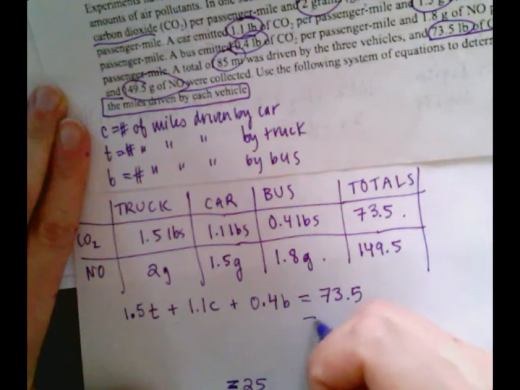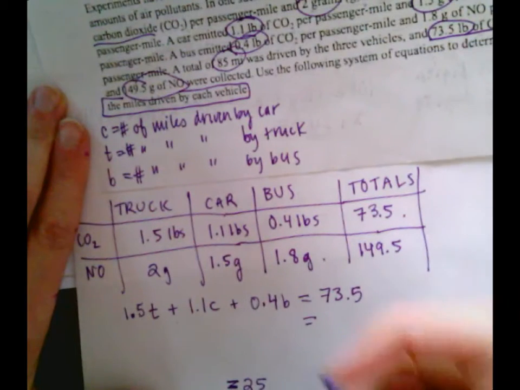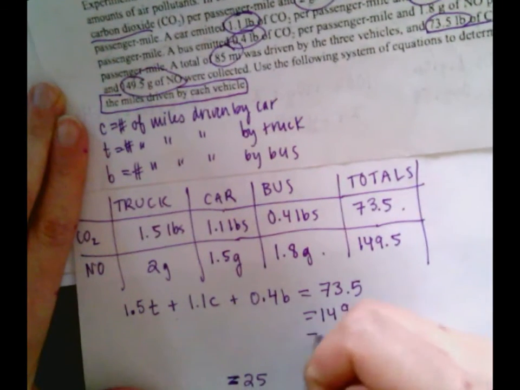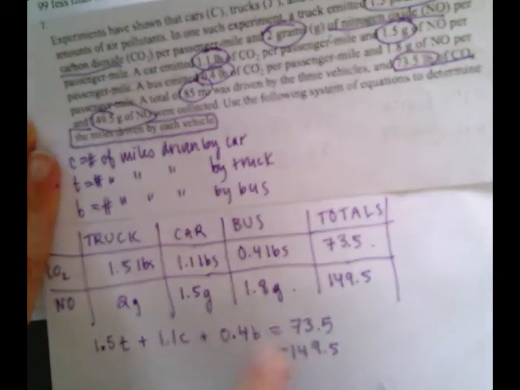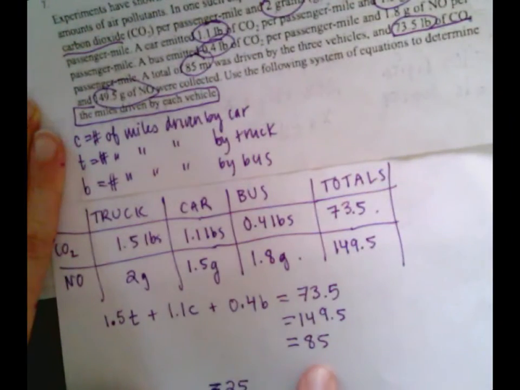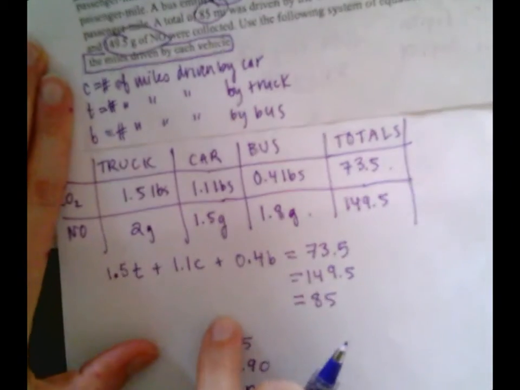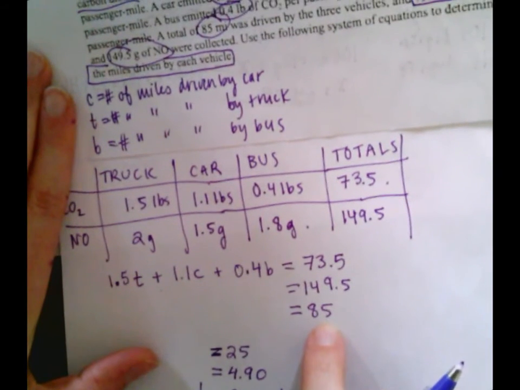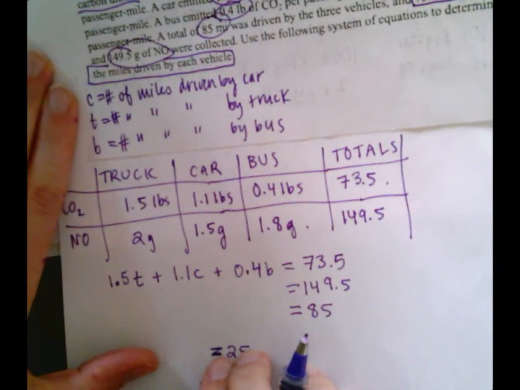And you can do the same thing going across here to set up another equation for the nitrogen oxide. And then the last equation, I'm using the fact that there's a total amount of miles driven. So think about what would need to go on the other side of this equation if it equals the total amount of miles. Okay, so I'm going to leave those last two equations for you to finish.